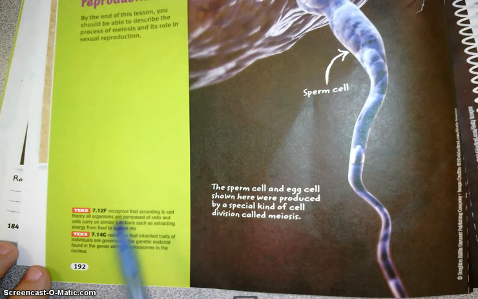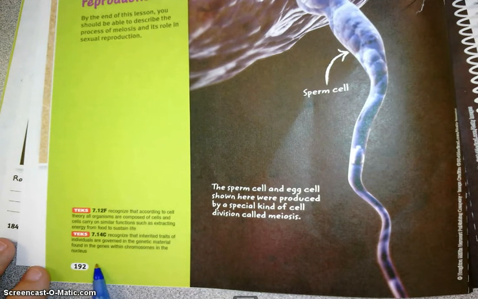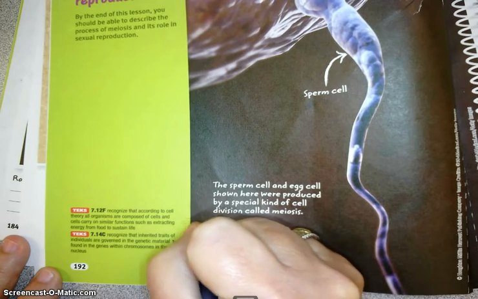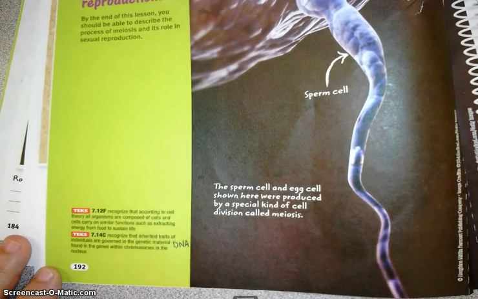And then at the very bottom, we have our objectives. Again, 712F, recognize that according to cell theory, all organisms are composed of cells, and cells carry on similar functions such as extracting energy from food to sustain life. And 714C, recognize that inherited traits of individuals are governed in the genetic material found in the genes within the chromosomes in the nucleus. And we said that genetic material was DNA.